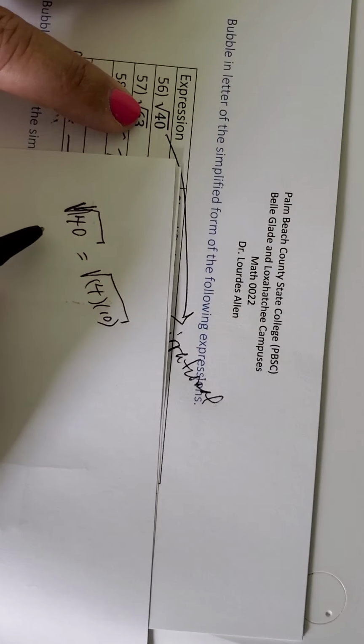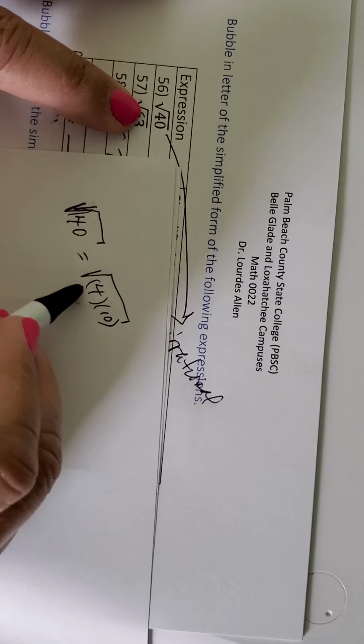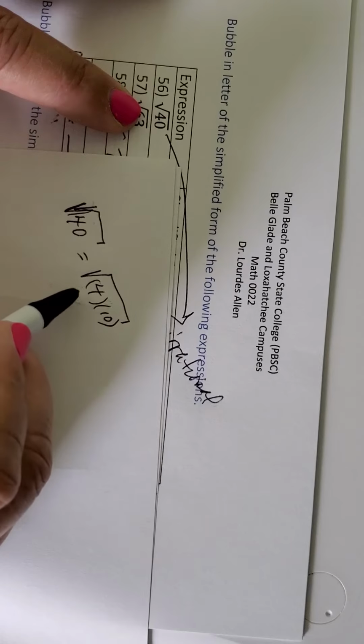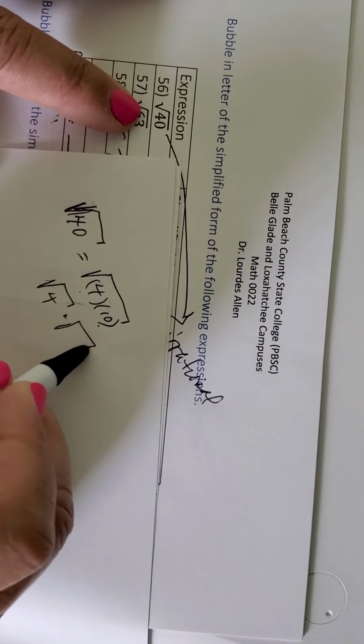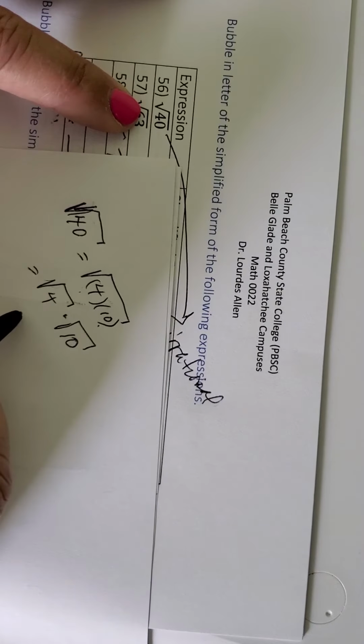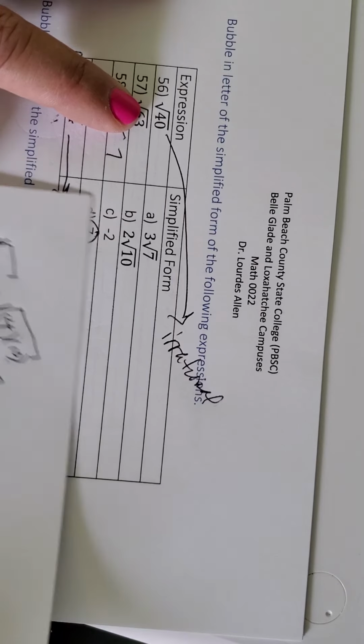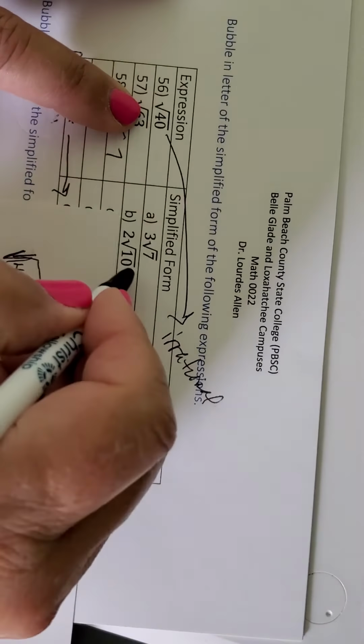So this is what I did. I broke 40 into 4 times 10, and now the square root of 4 times 10 is the same thing as the square root of 4 times the square root of 10. And what is the square root of 4? 2. And what do I leave inside? Square root of 10. So the answer is 2 square root of 10 right here.